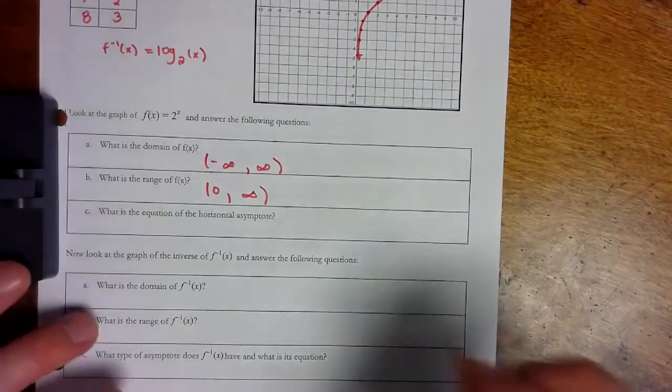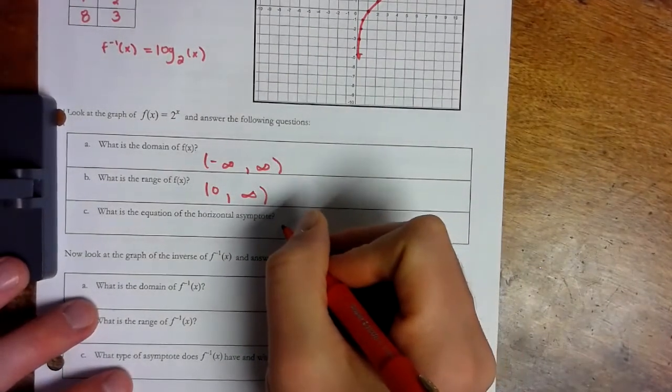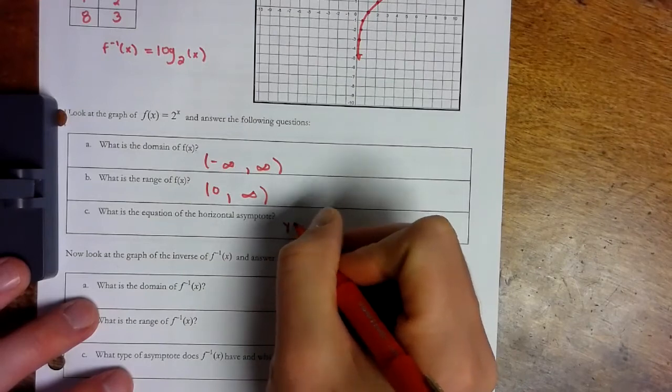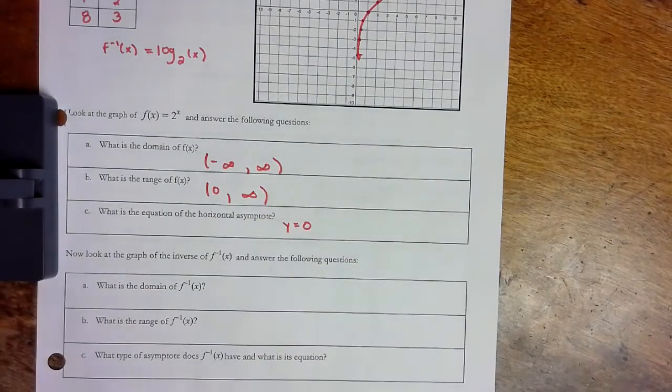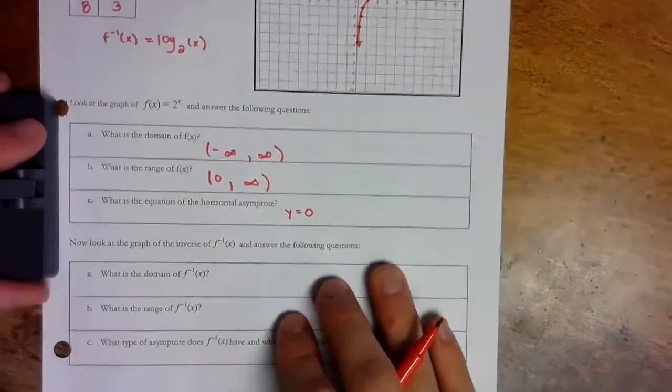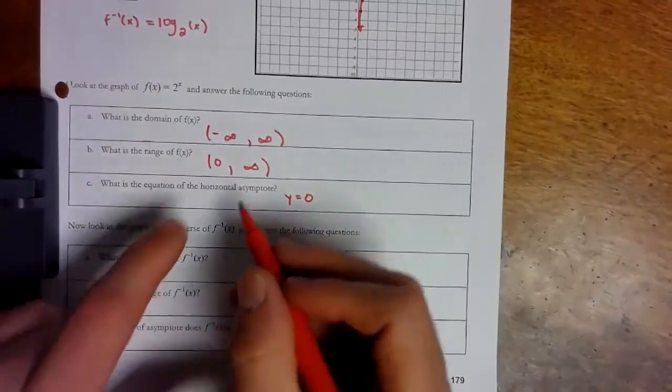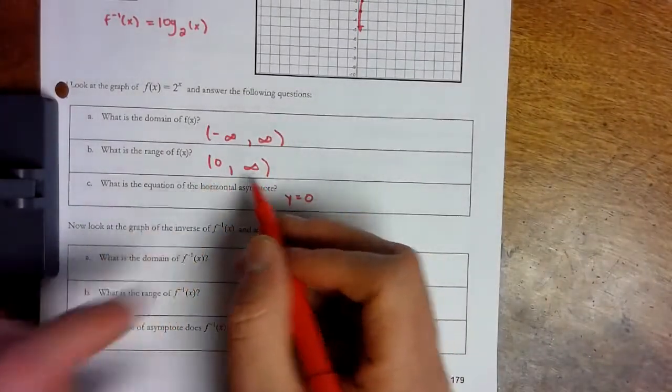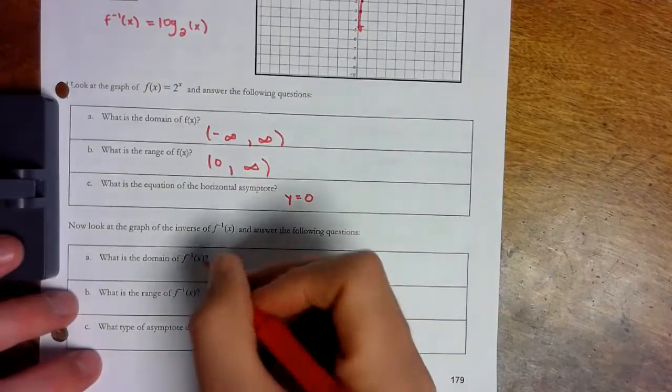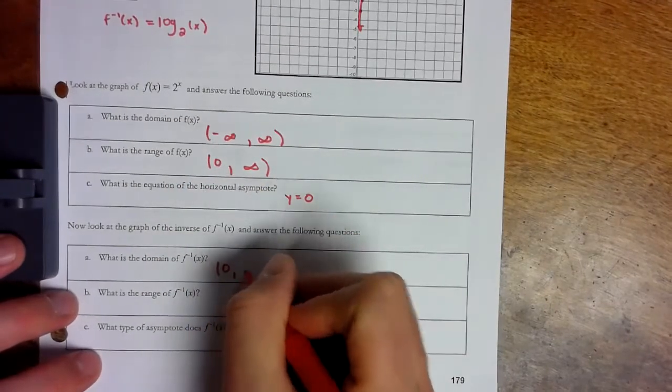All right, and what is the equation of the horizontal asymptote? That would be y equals 0. So now when we get to the inverse, everything's just the opposite. So the domain of the inverse is what our range was originally. So these y values became our new x values. So that's going to be from 0 to infinity.